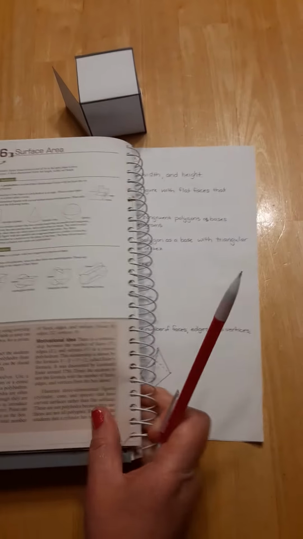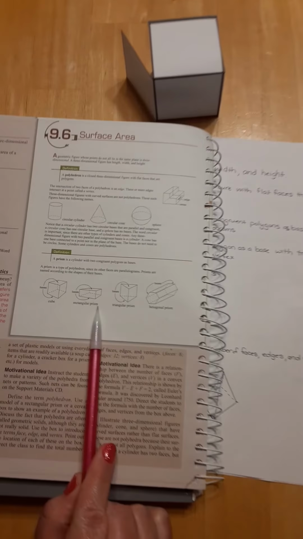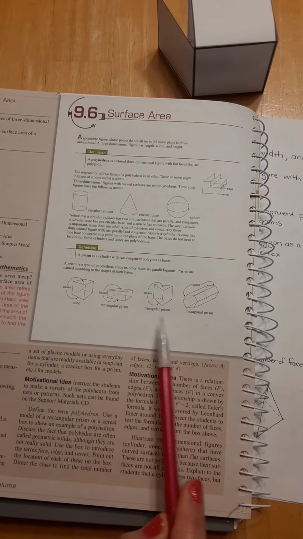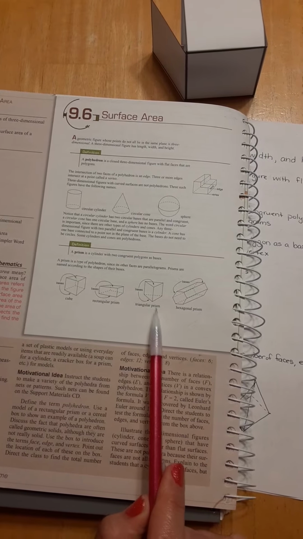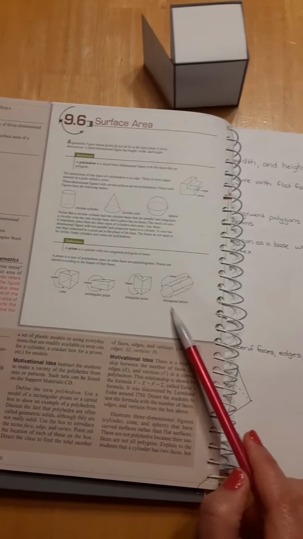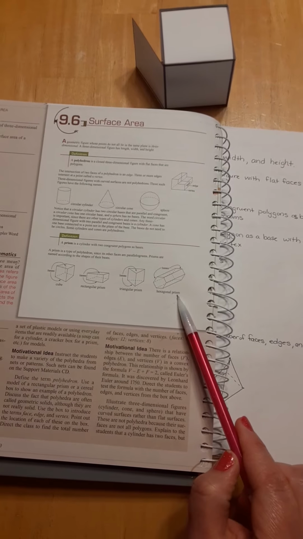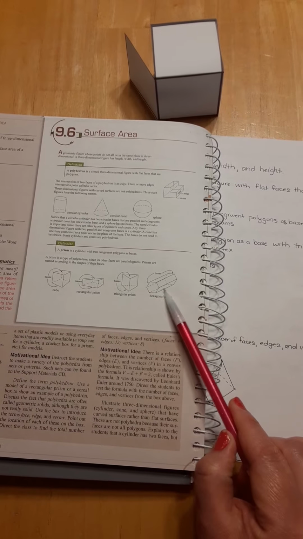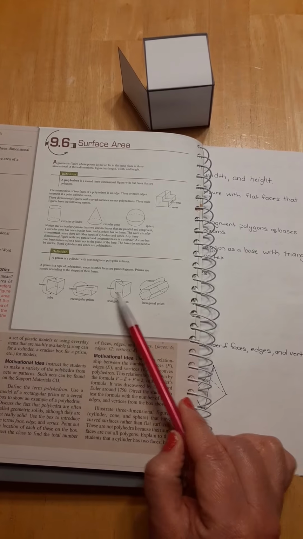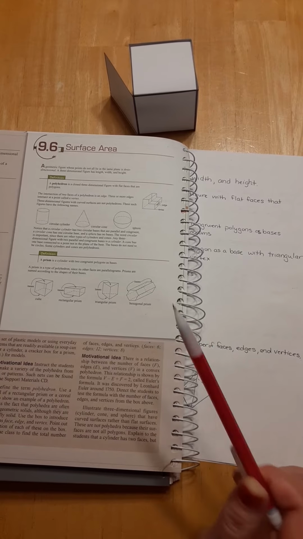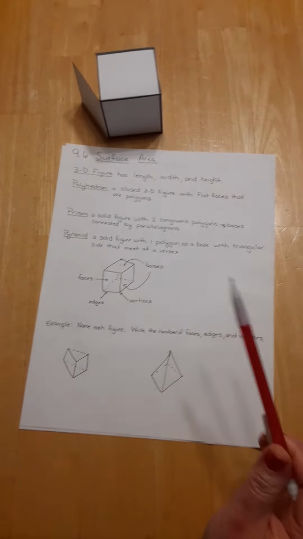They give you a cube. Here's a rectangular prism. Notice the bases are exactly the same. They're rectangles. Here I've got a triangular prism. The bottom and the top, the bases, are triangles. Here we've got a hexagonal prism. The bases are hexagons. If you notice, all the faces that are connecting my bases in all of these examples are either rectangles or squares. So that is what makes it a prism.